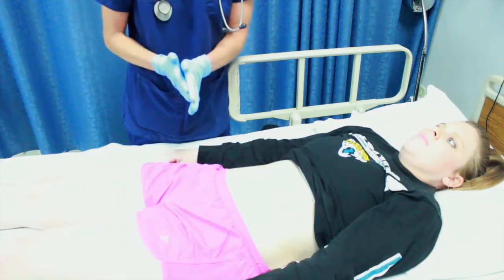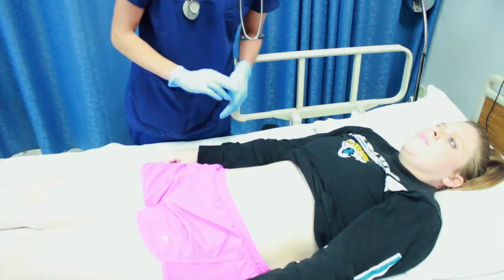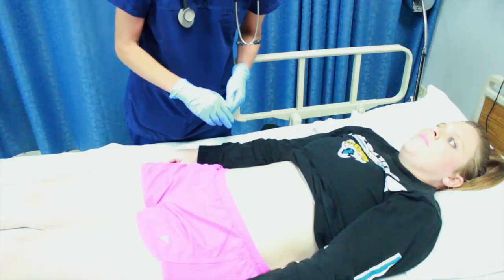Now moving on to palpation, I'm going to start with one hand to do a light palpation first.